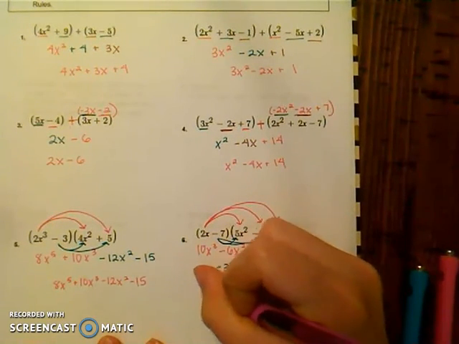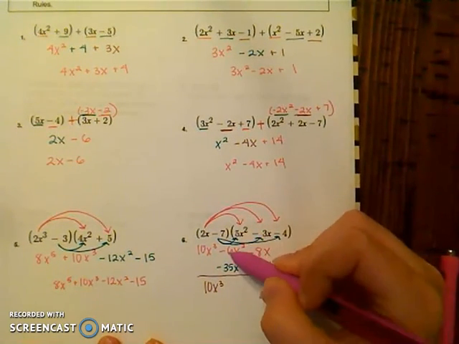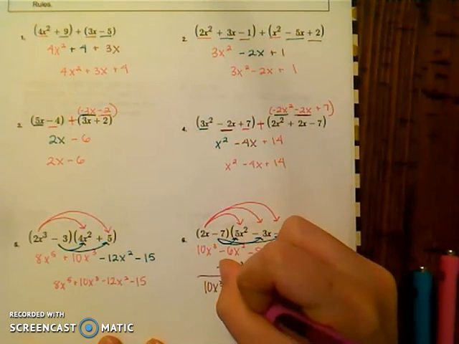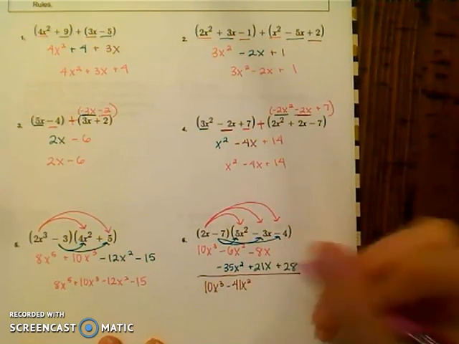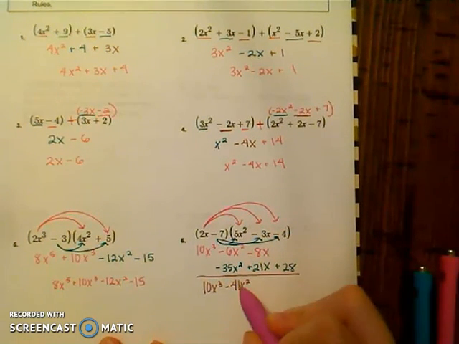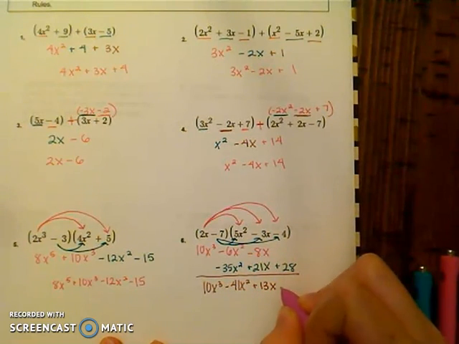So I have 10x cubed, -6x squared plus -35x squared is going to give me -41x squared. -8x plus 21x is going to give me 13x plus 28.